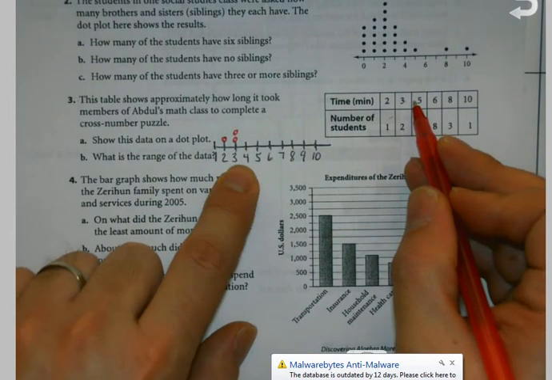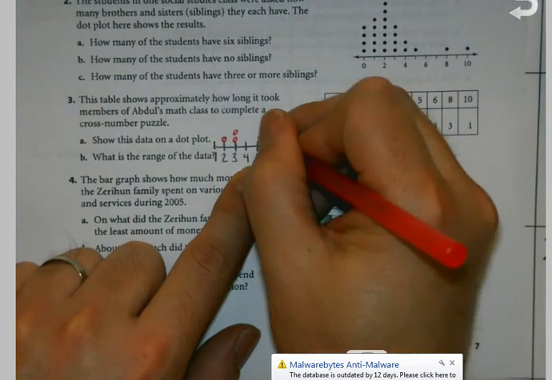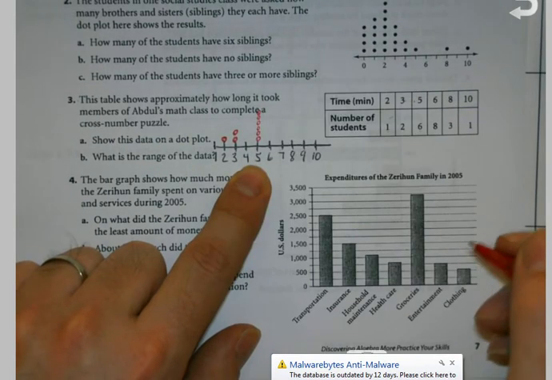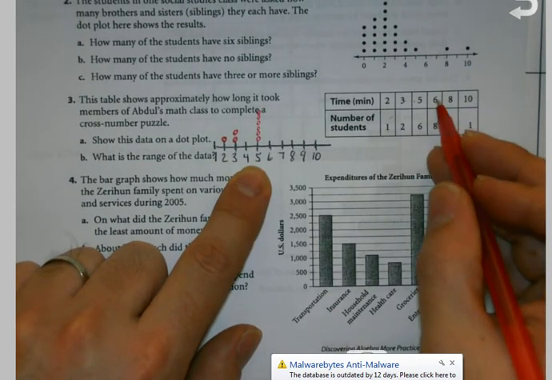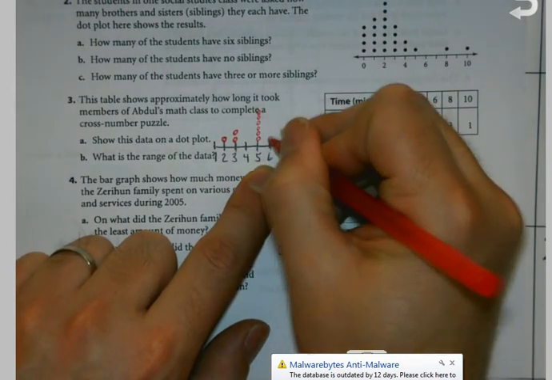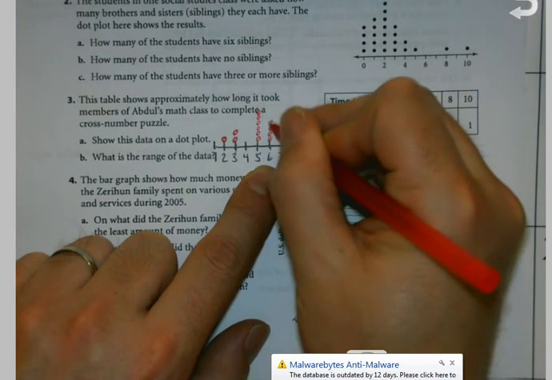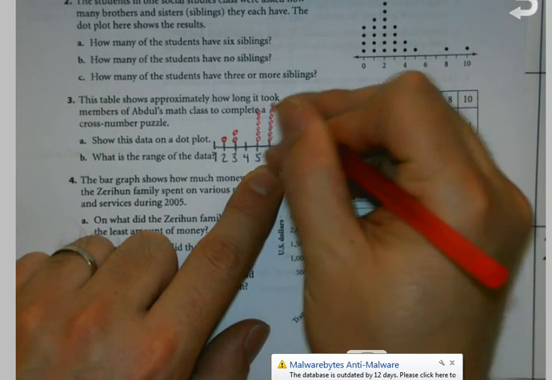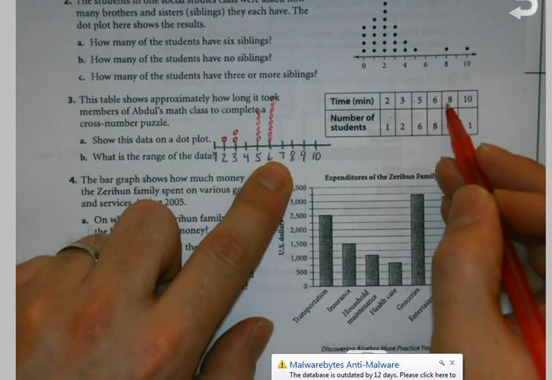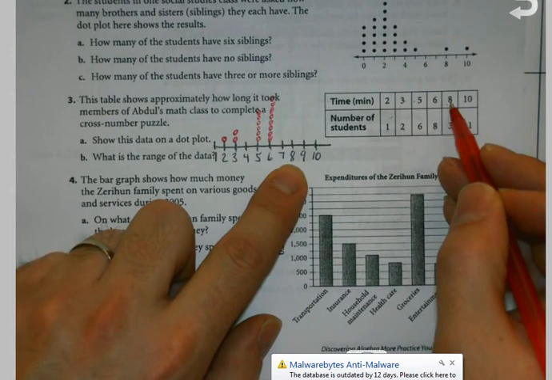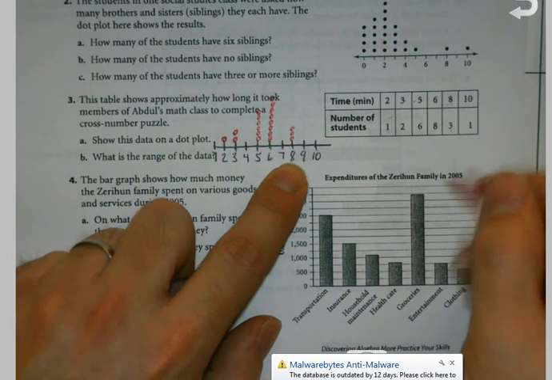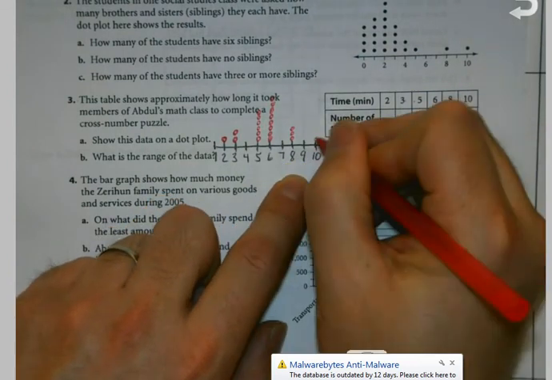4, I don't see a 4, so I'm going to skip that one. 5, there were 6 students. 1, 2, 3, 4, 5, 6 dots. Uh-oh, at 6 minutes, there were 8 students. 2, 3, 4, 6, 7, 8. I don't see a 7 here, so I'm not going to put any dots on 7. At 8 minutes, there were 3 students. 1, 2, 3. I don't see a 9. And at 10, there's 1.